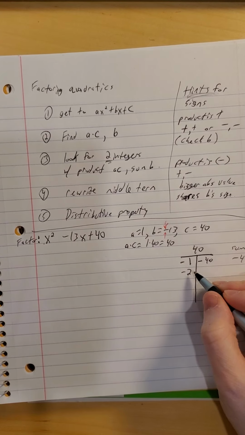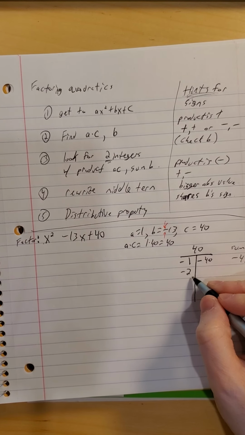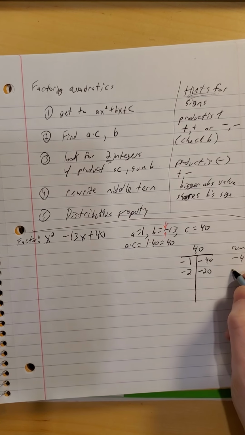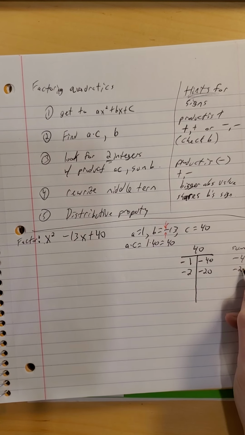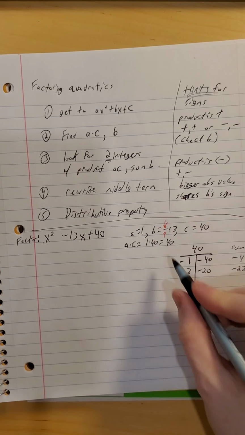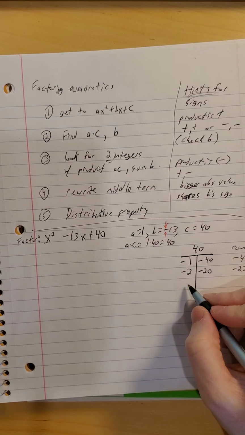I also find it easier to go in order. Start with one and build up from there. And then you can stop working once you find the correct B term. So negative 2 and negative 20, that will multiply to 40, but it adds to a negative 22. We're looking for a negative 13.